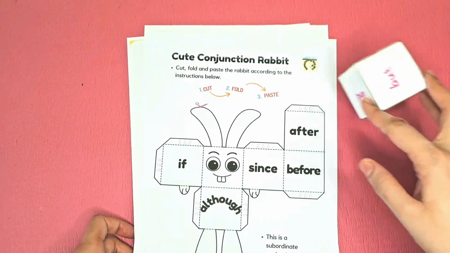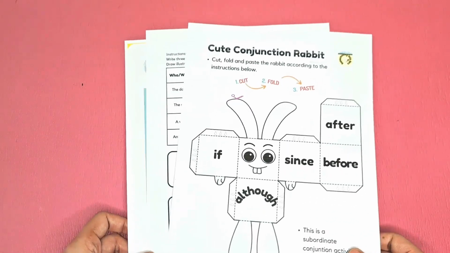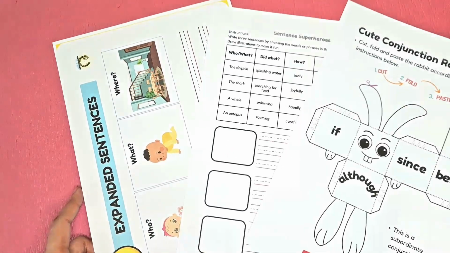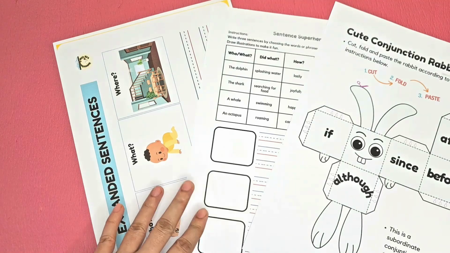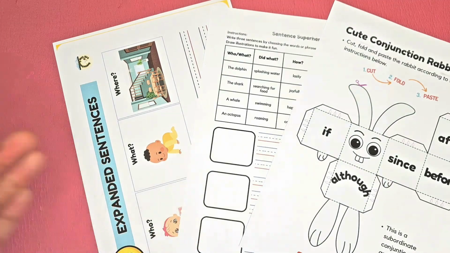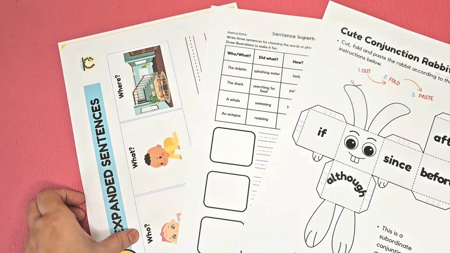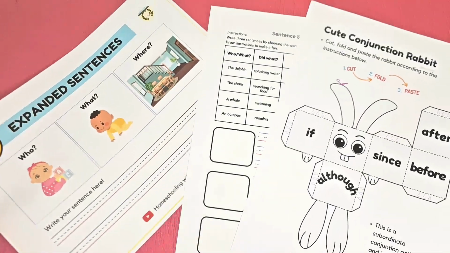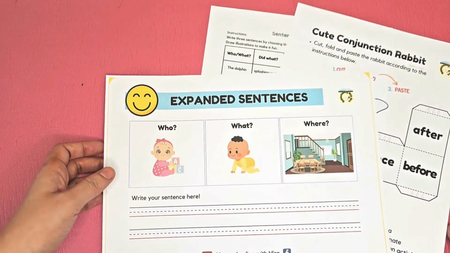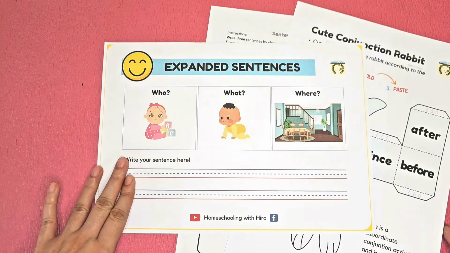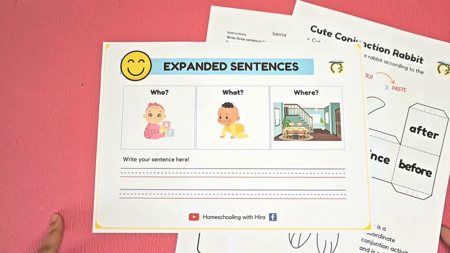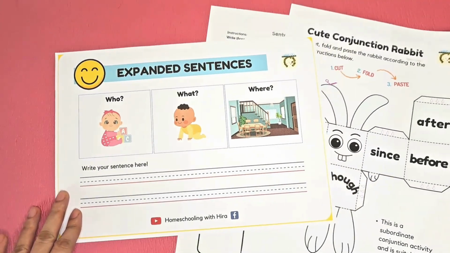In today's video, I'll be sharing with you some of my recently made worksheets, and they are available for free on my website. And believe me, they are very helpful if you are a kindergarten teacher, an online teacher, or a mother who wants to help their kids in writing longer sentences. So let's move forward and check out these resources.